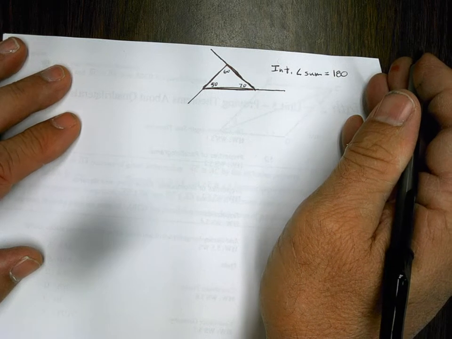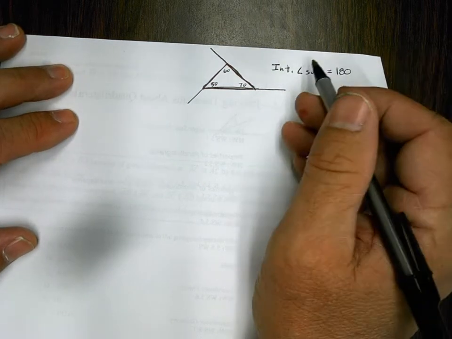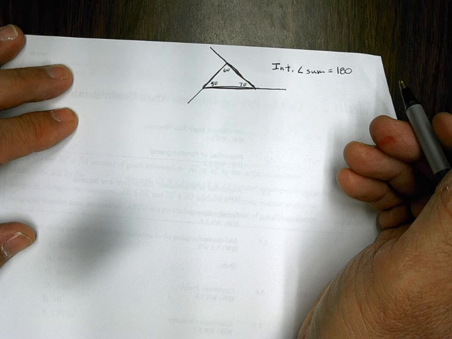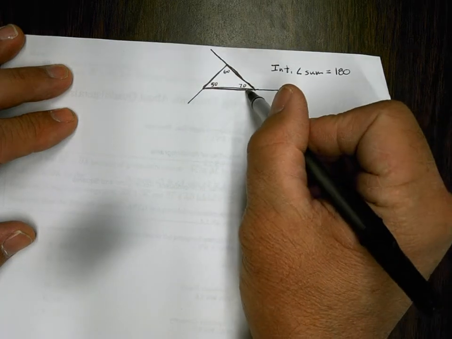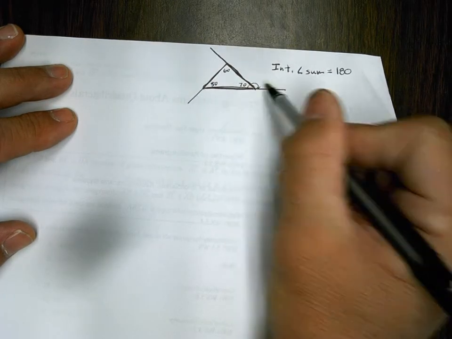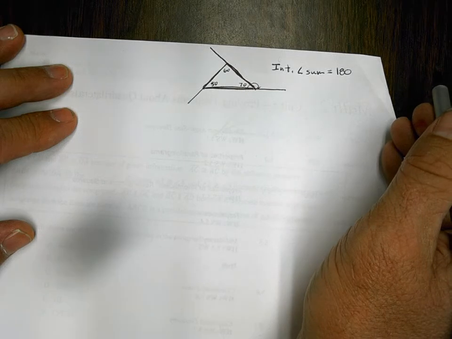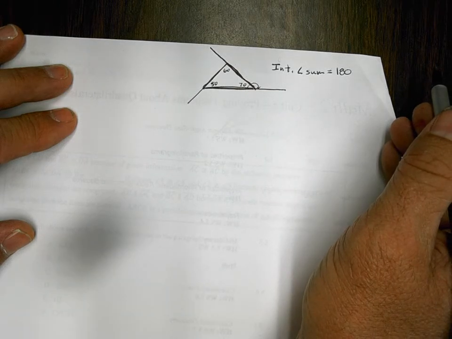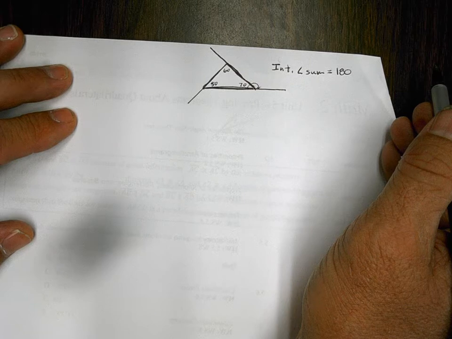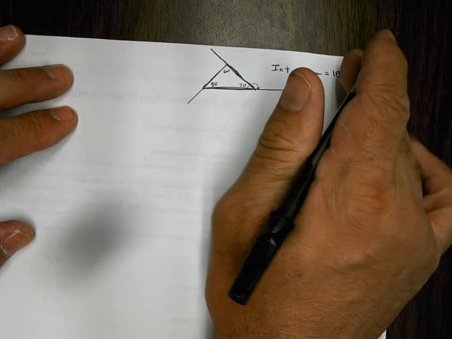Does that make sense? Well, when we do that, what you should realize is it doesn't matter what polygon you do that to. What if we created right here a linear pair? And what do we know about linear pairs? They're supplementary. Good job.